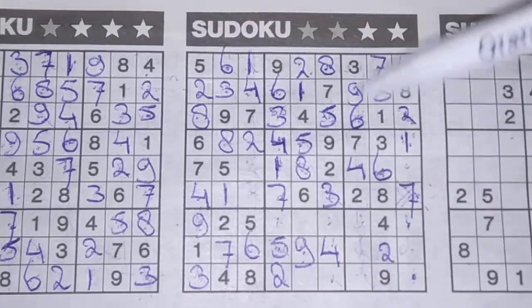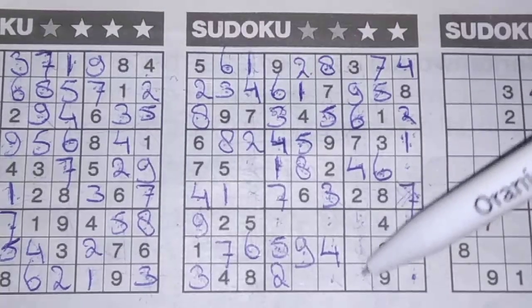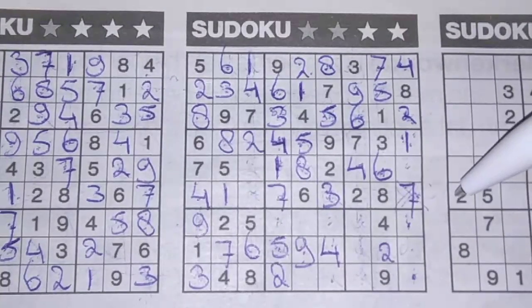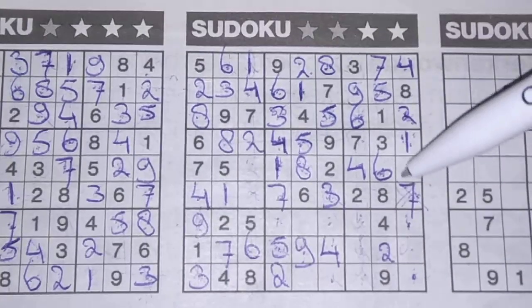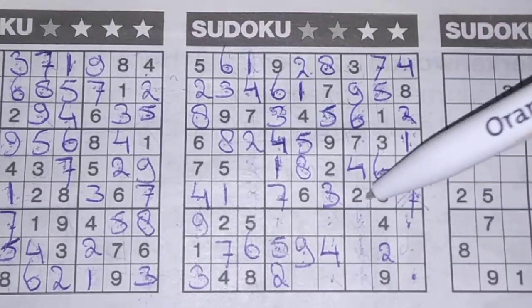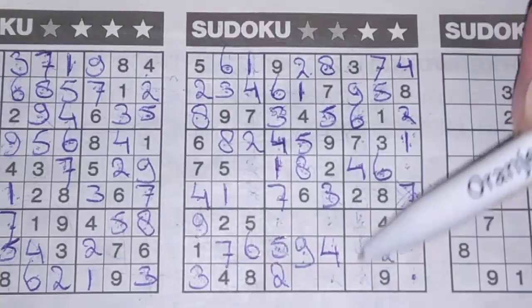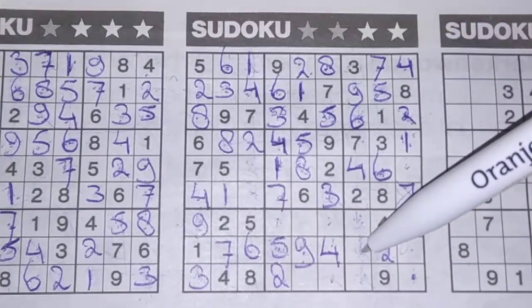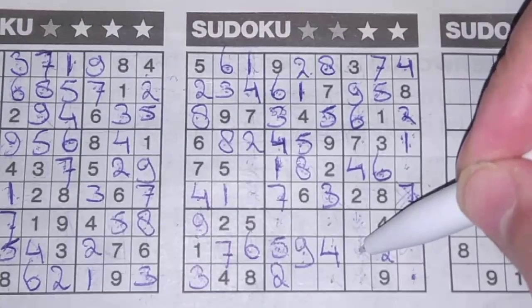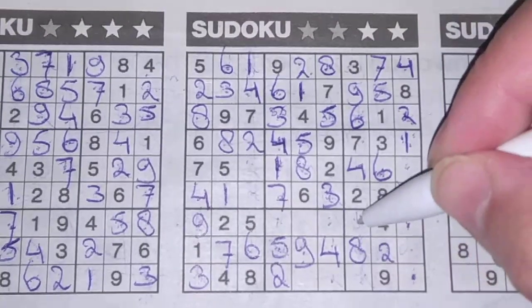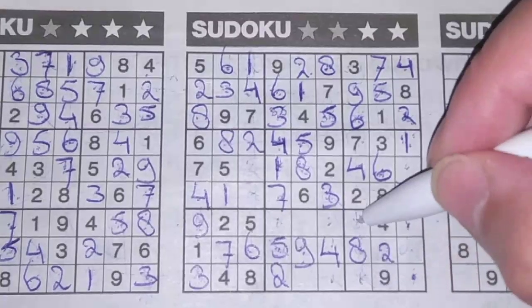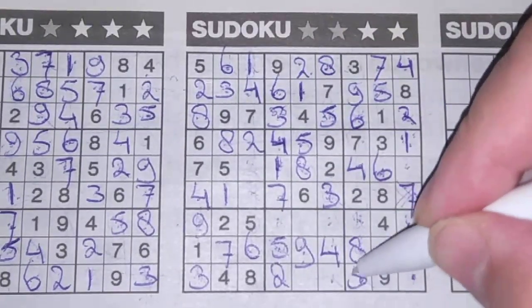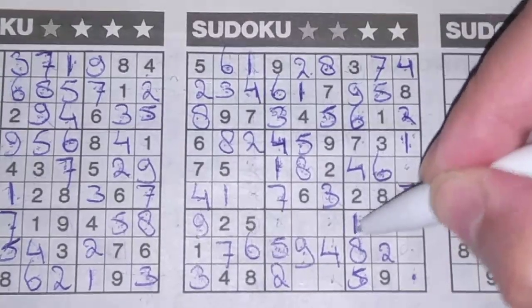In this column, 3 missing numbers. The numbers are 1, 5, and 7. No, 7. We have the 8. Correction. The 1, 5, and the 8. I see here the 1 and the 5. So no 1 and the 5 in this box. 1 digit left. Should be the 8. Here, the other 2 numbers, the 1 and the 5. We have a 5 here. So no 5 there. 5 should be here. And the 1 goes there.